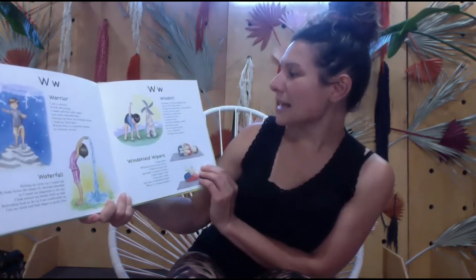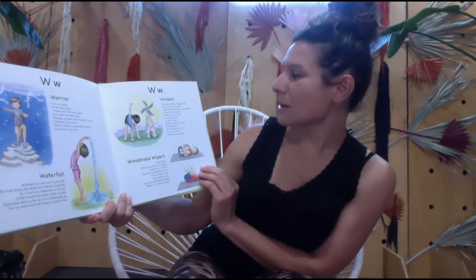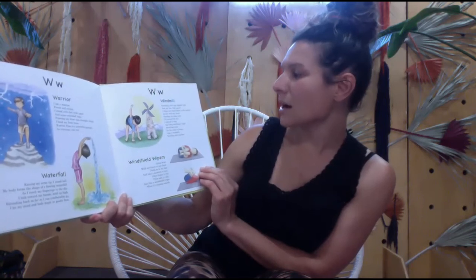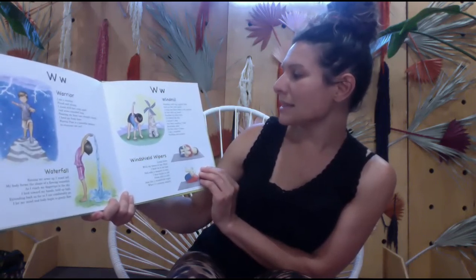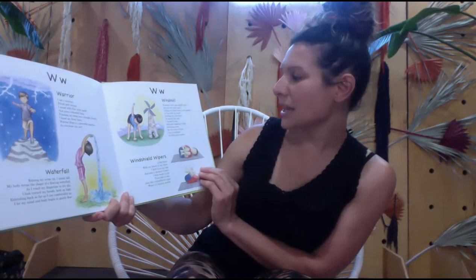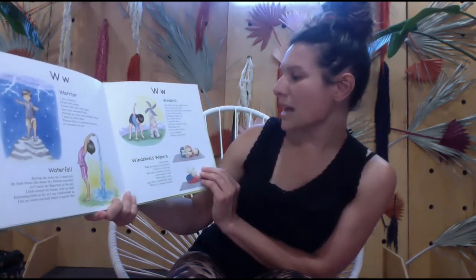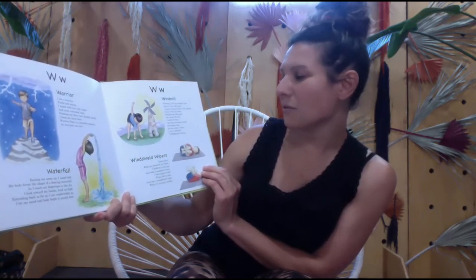Windmill. Standing with legs slightly bent and feet wide apart, I bring one hand down to the ground in line with my heart. Sending my other arm up toward the sky, I extend it long and keep reaching it high. Switching arms on the count of 3, I am a windmill, twirling and carefree.